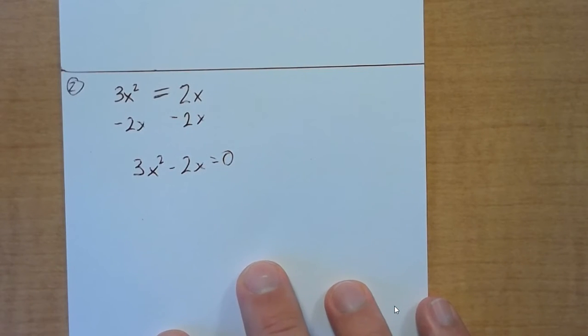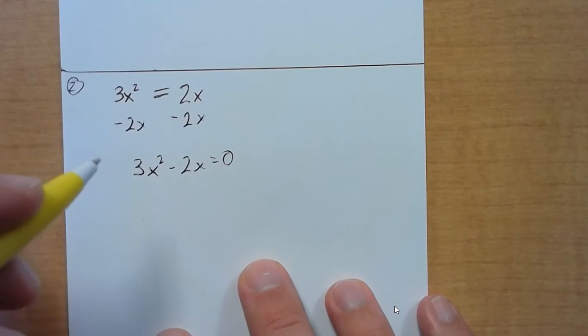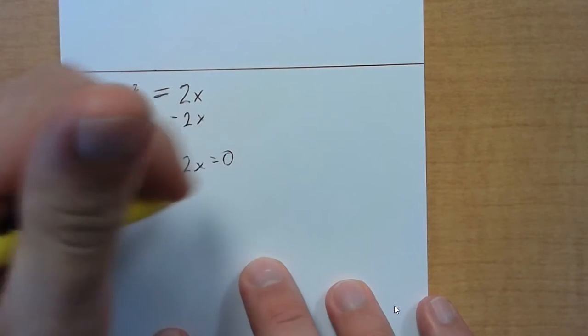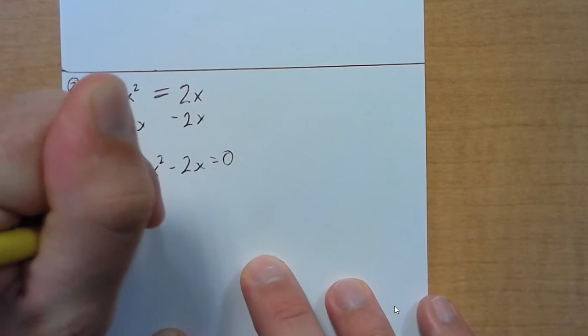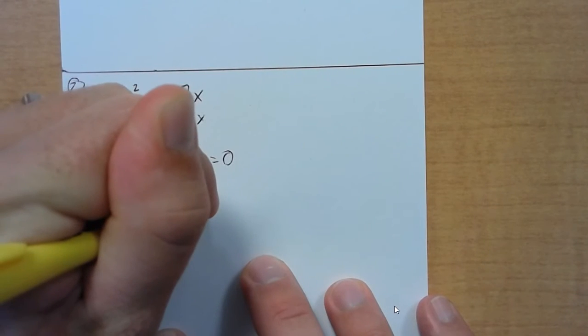So this is one without a c term. That's a slightly different way of factoring. Looking at these two terms, they both have x as a common factor. So I'm going to factor out an x, and that leaves behind 3x minus 2 in the parentheses.